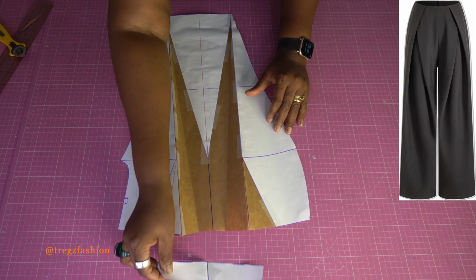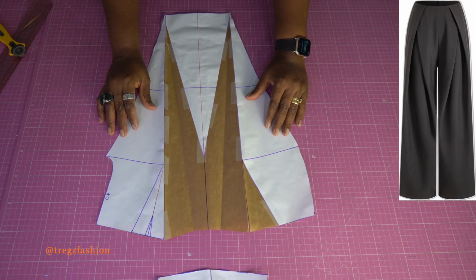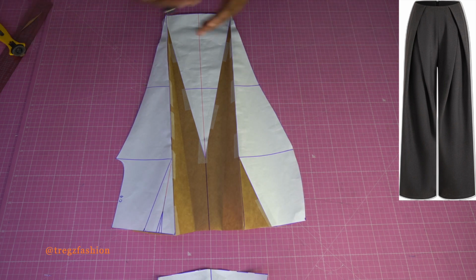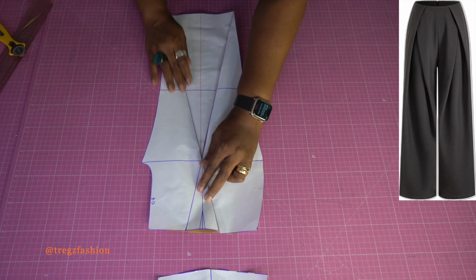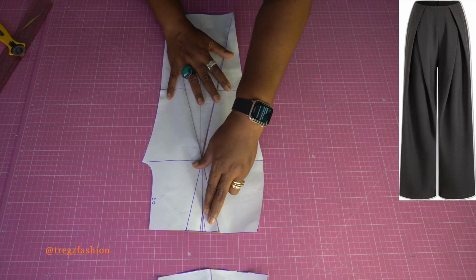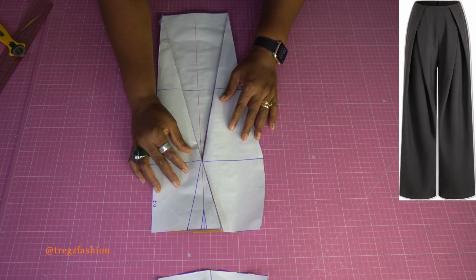And then you're just going to attach your waistband nicely to it. You see, very easy, right? You see how easy this detail can be, and this detail can be used for anything you can think of.